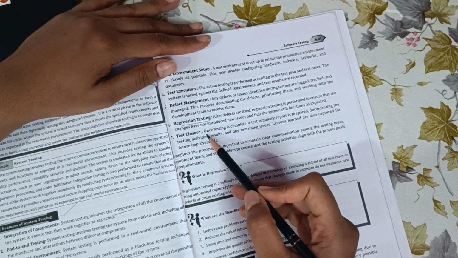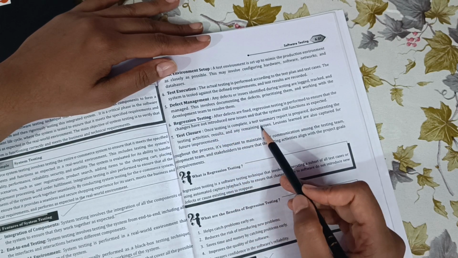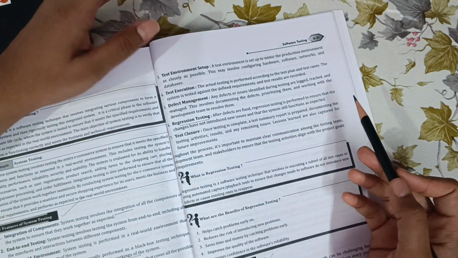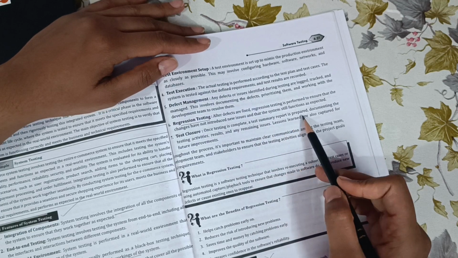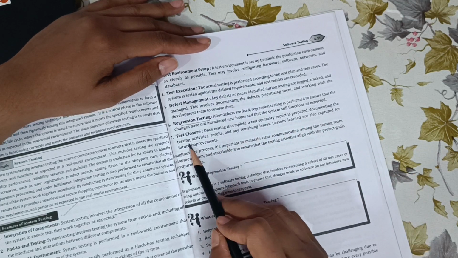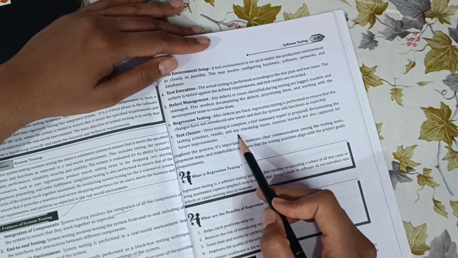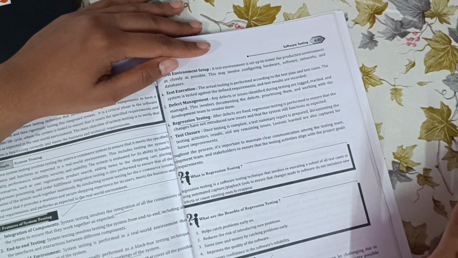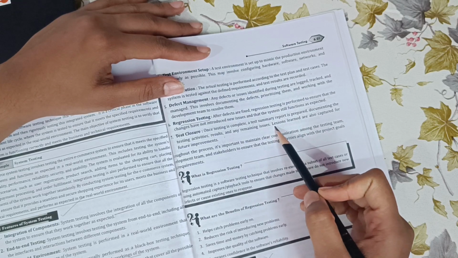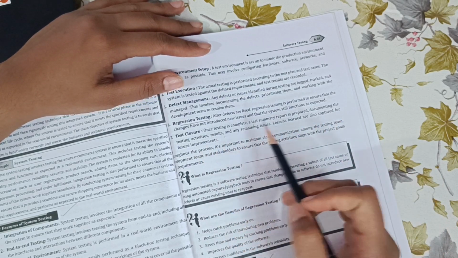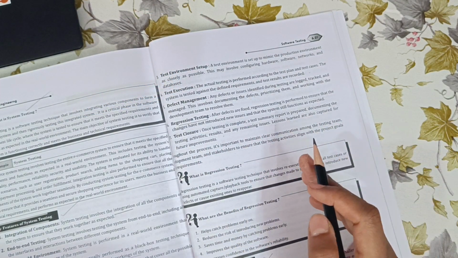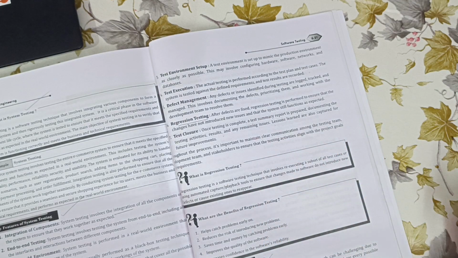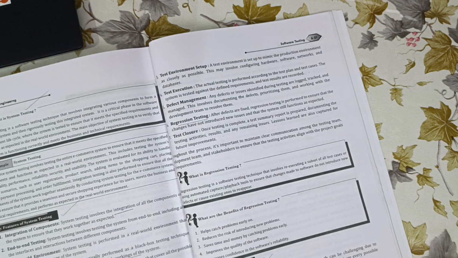And then test closure: once testing is complete and executed, a test summary report is prepared, documenting testing activities, results, and any remaining issues. That is, whatever things you have done are completed. Lessons learned are also captured for future improvements. So test closure, that's all about system testing.